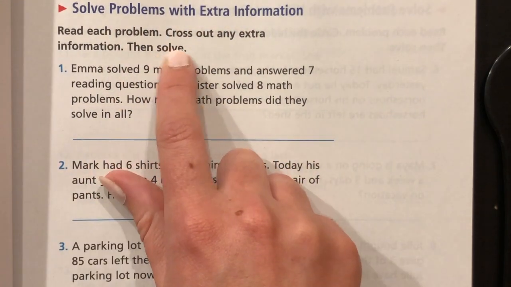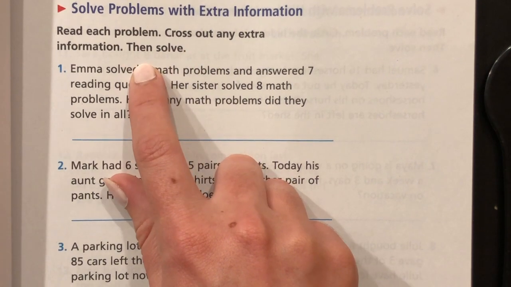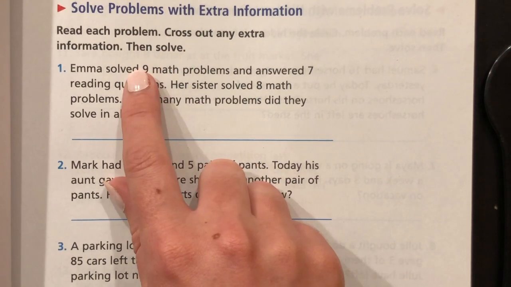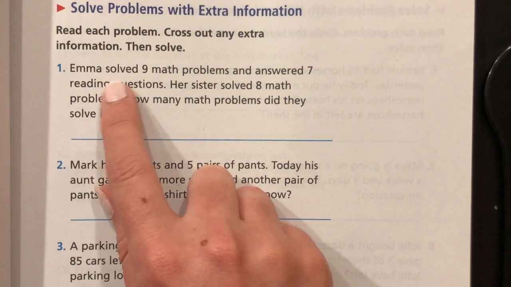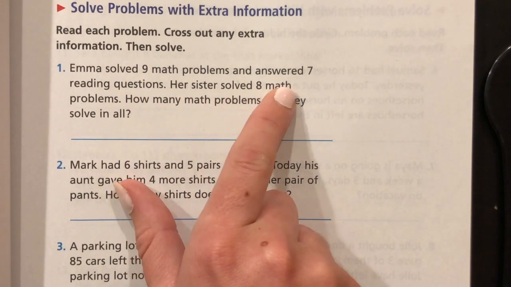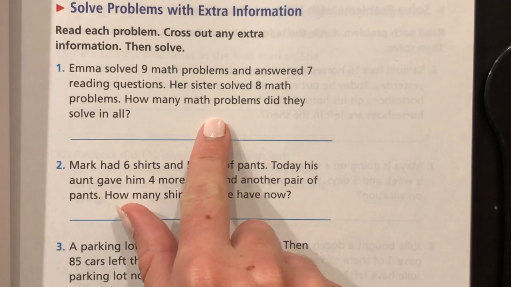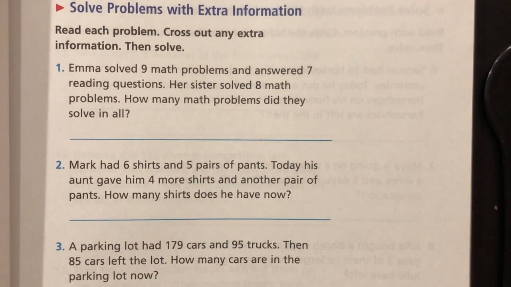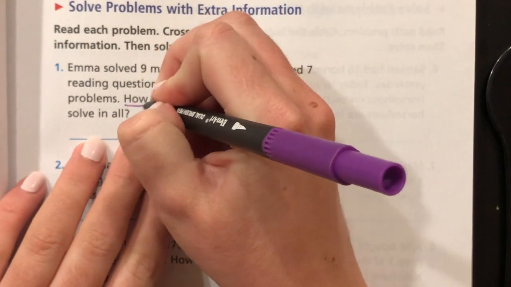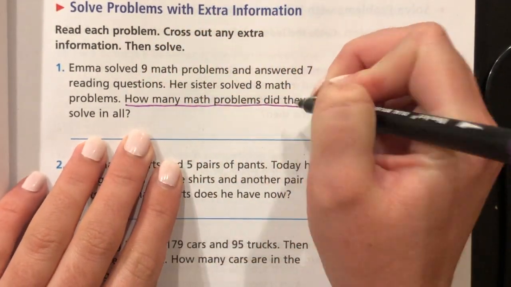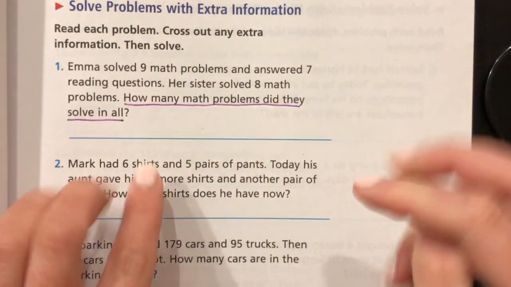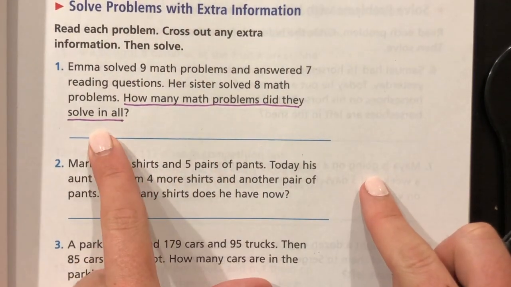It says read each problem, cross out any extra information, then solve. So let's go ahead and read this problem. It says Emma solved 9 math problems and answered 7 reading questions. Her sister solved 8 math problems. How many math problems did they solve in all? So I'm going to underline the question that they're asking me, because that is what I'm solving for. So how many math problems did they solve in all?